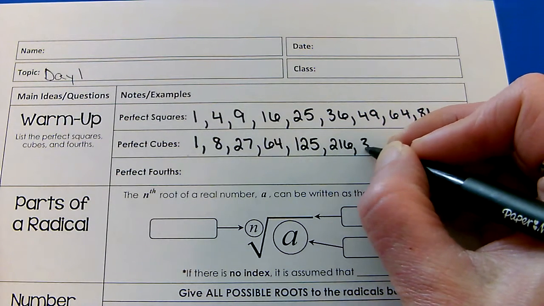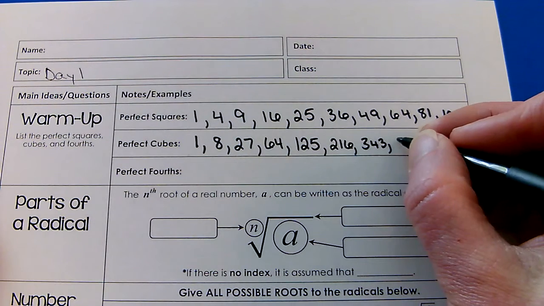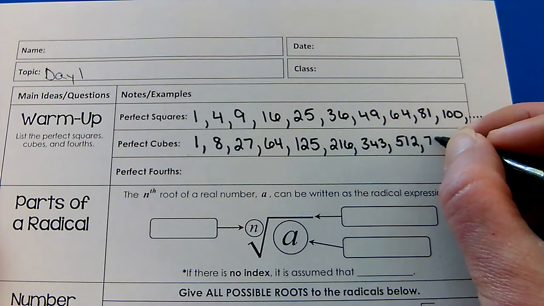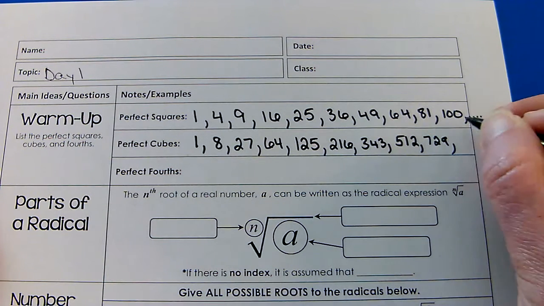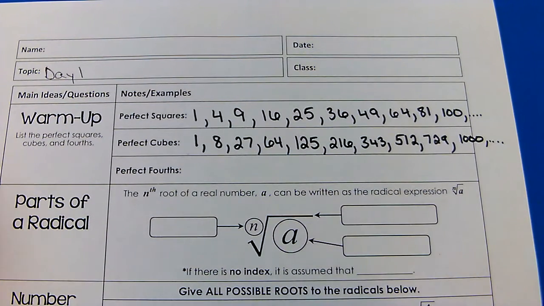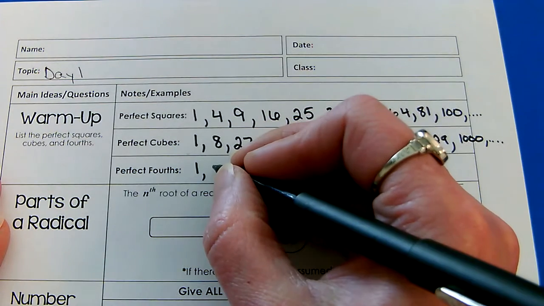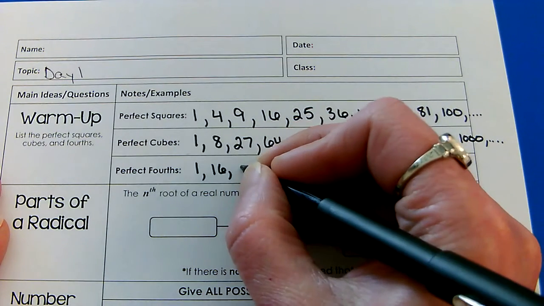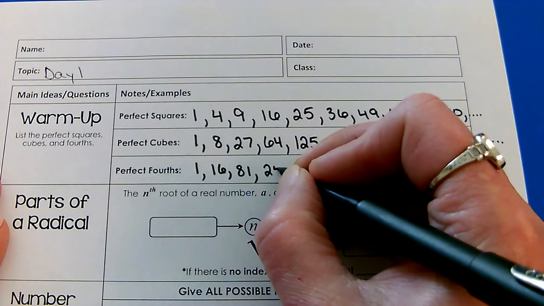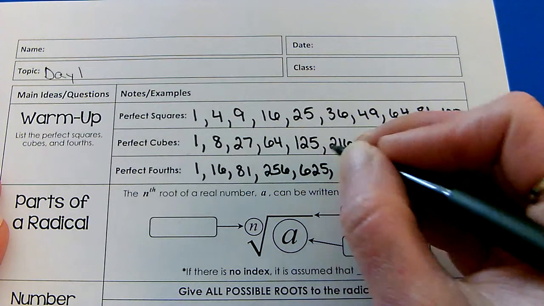7 cubed. Most of these I don't know by heart, I'll be honest. And just if we wanted to continue the list, that'd be 512, 729, and then 10 cubed would be 1,000. And we could keep going with the list. 1 to the 4th power, 2 to the 4th power, 3 to the 4th power, 4 to the 4th power, 5 to the 4th power, and so forth.